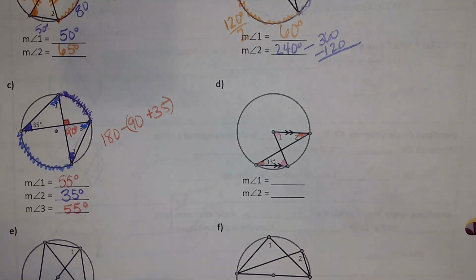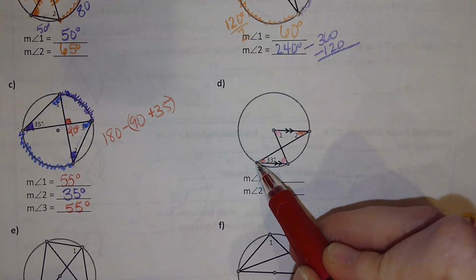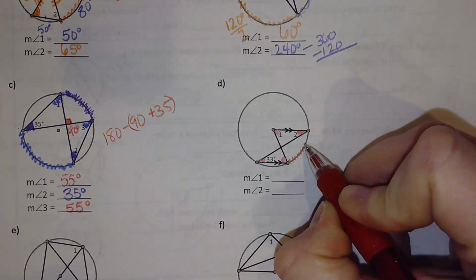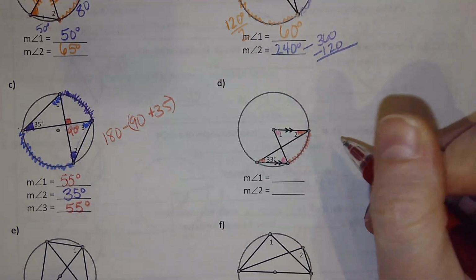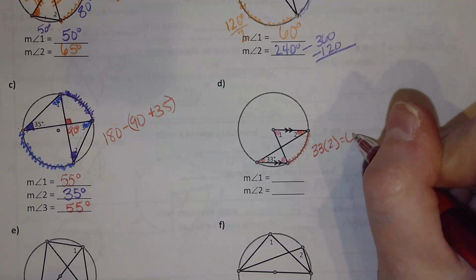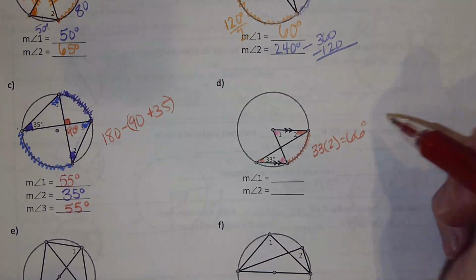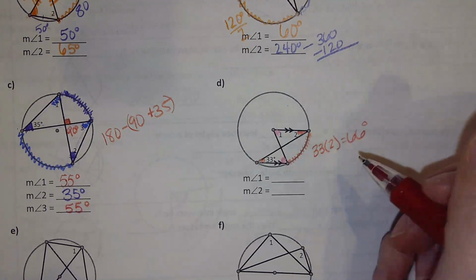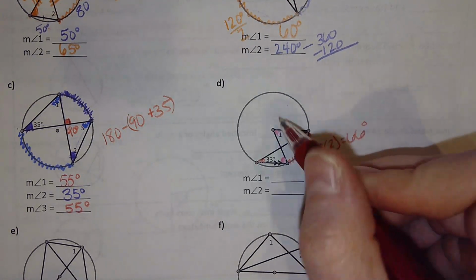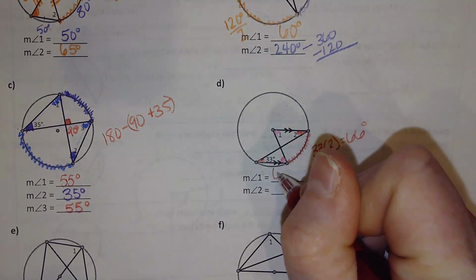So, this is an inscribed angle. The vertex of it is on the circle. It intercepts this arc. So before I cut things in half from the arc, so this time I need to take 33 times 2 and get 66. That means this arc measure here is 66 degrees. So with that, this angle 1 is a central angle because its vertex is on the center of the circle. So angle 1 is worth 66 degrees.